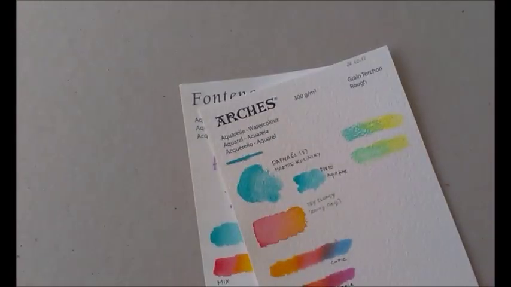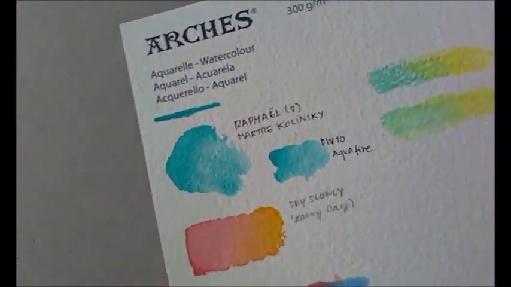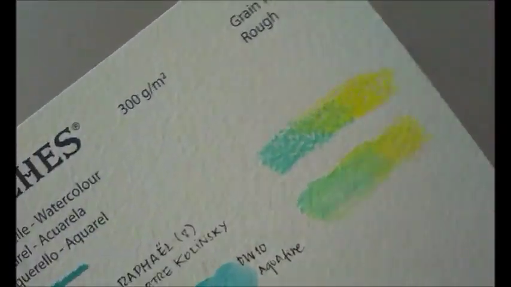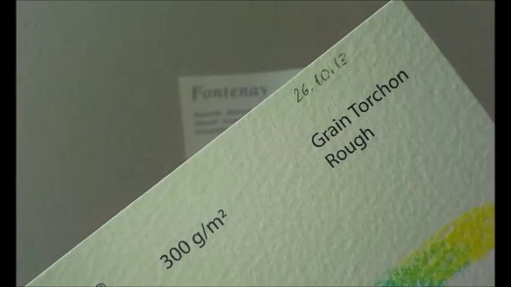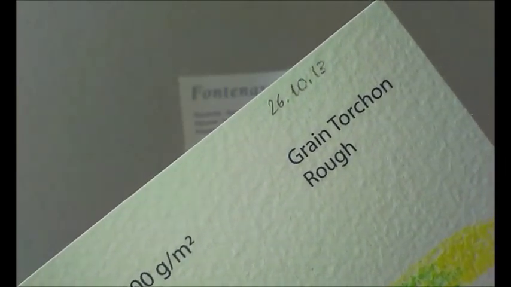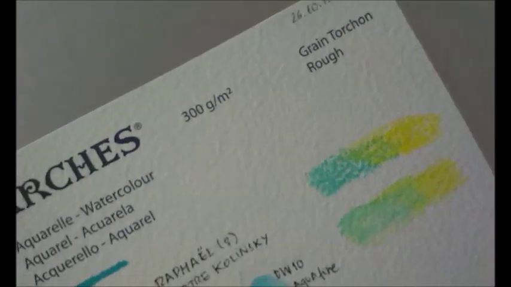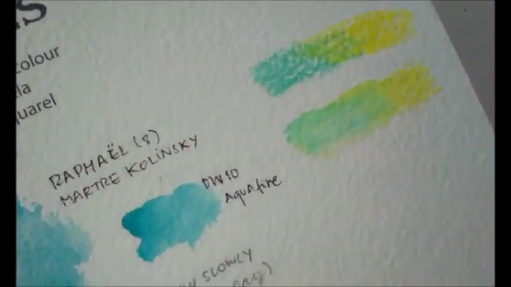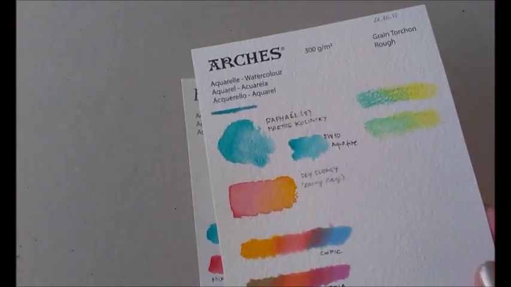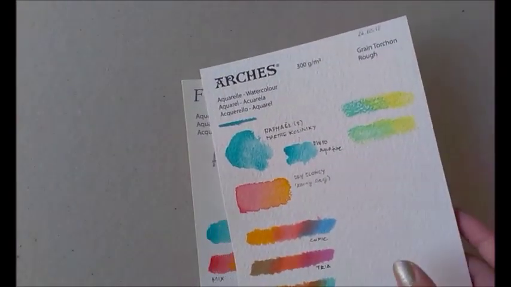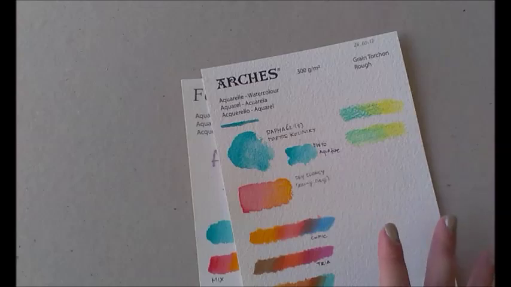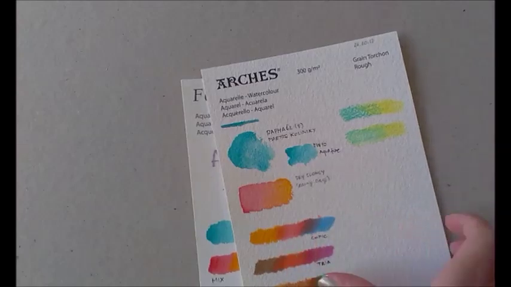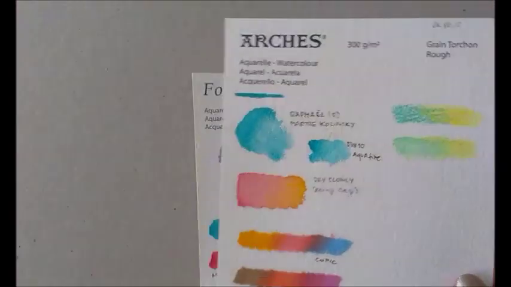And the other kind is when the paper is not pressed at all. So this is called rough paper. It's grain torchon in French, and you have a very texturized paper, very good when you're searching for loose results, not a result with a lot of details. Okay, and this is a very good paper.